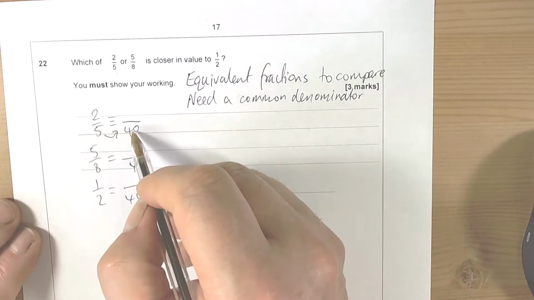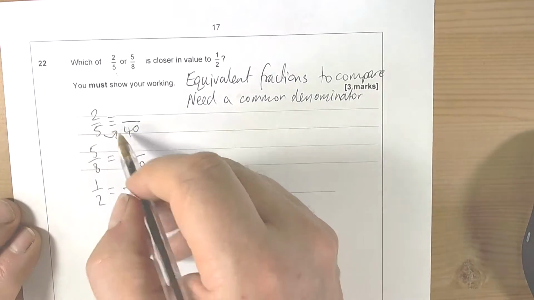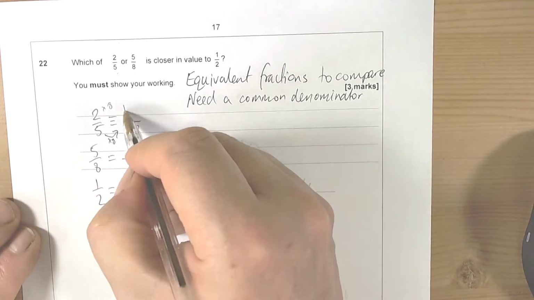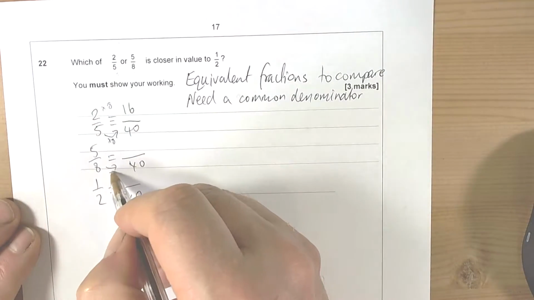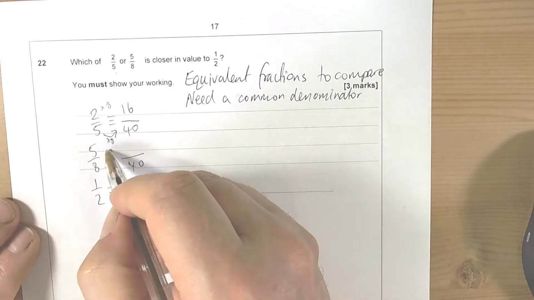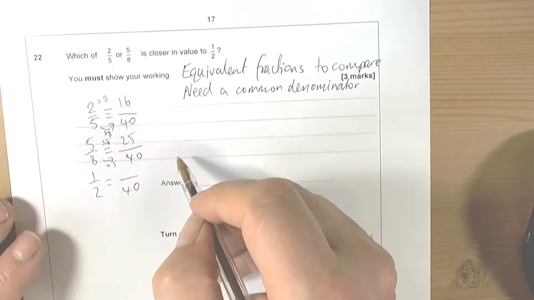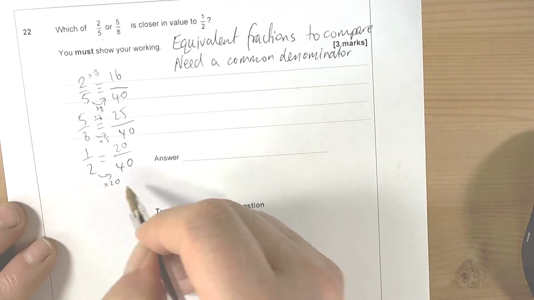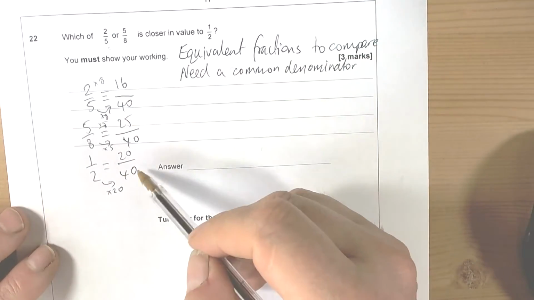Okay, so the way we do equivalent fractions then is we look for a common multiple for getting the 5 to the 8, so 5 to 40, which is times by 8. So we do the same to the numerator, times by 8. So we end up with 16. 8 times 5 is 40, so times by 5, so 25, and a half is 20/40ths, or we recognise times by 20, and therefore we end up with those.